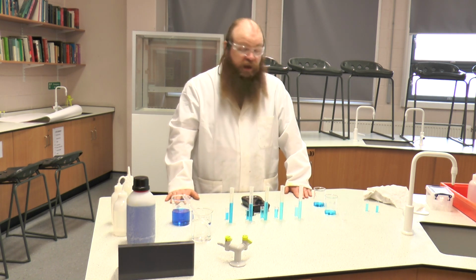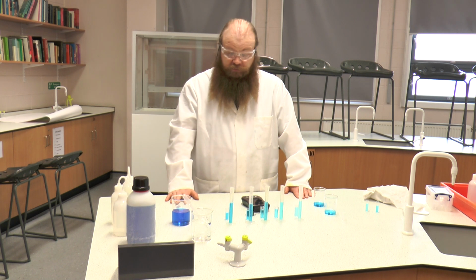So that is how you work out the unknown concentration of a solution using colorimetry.